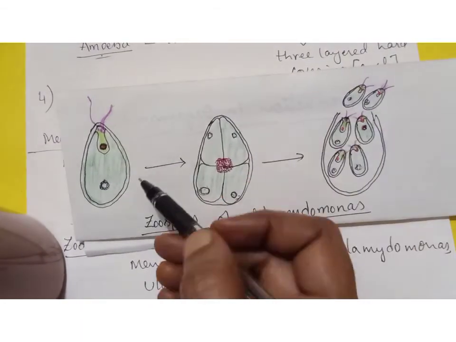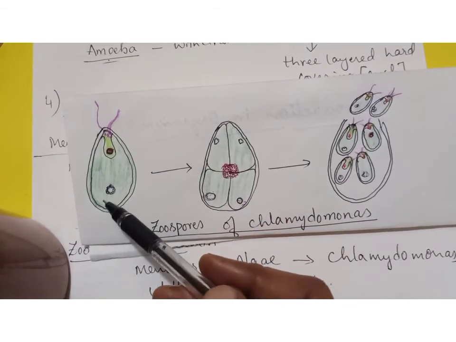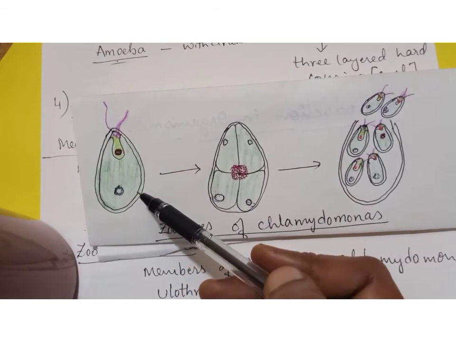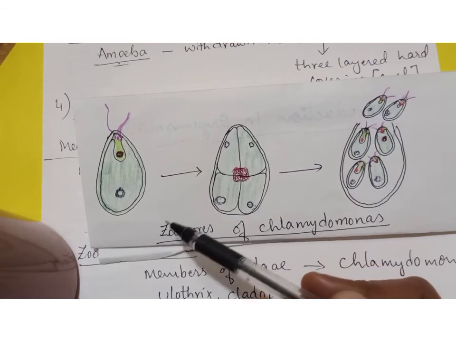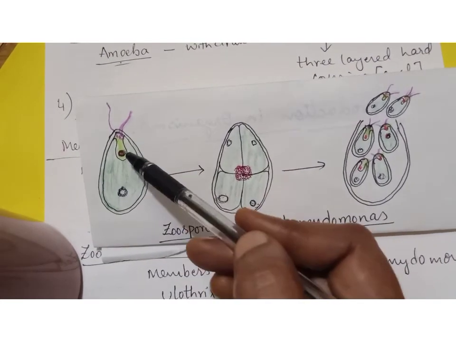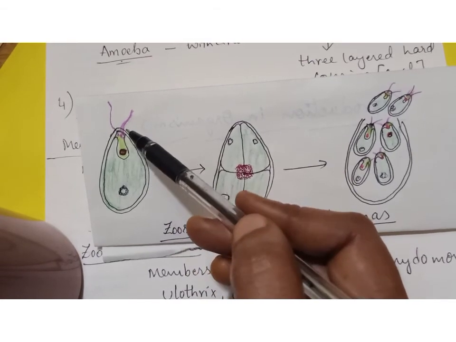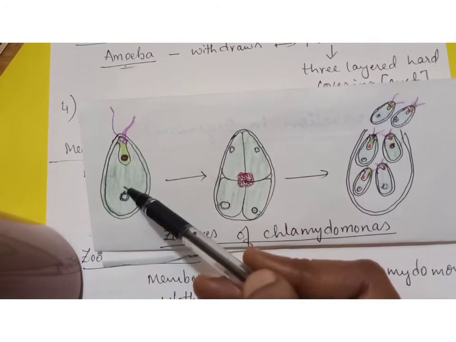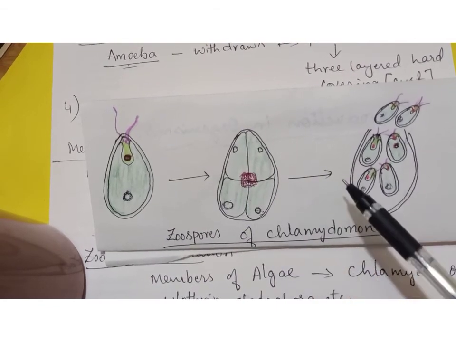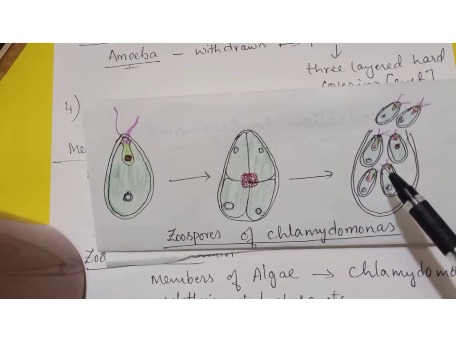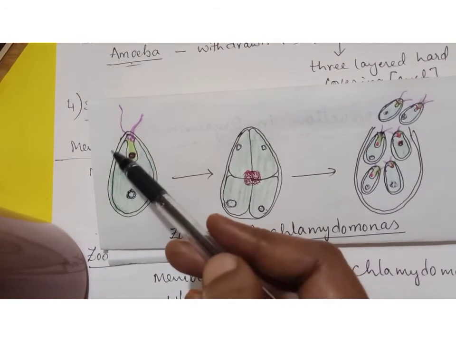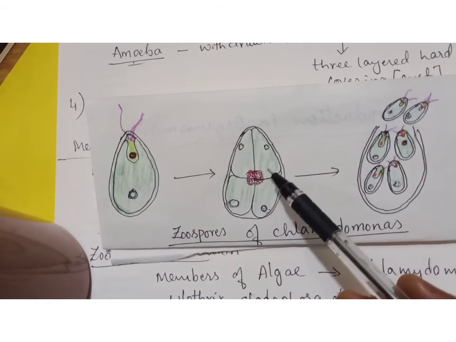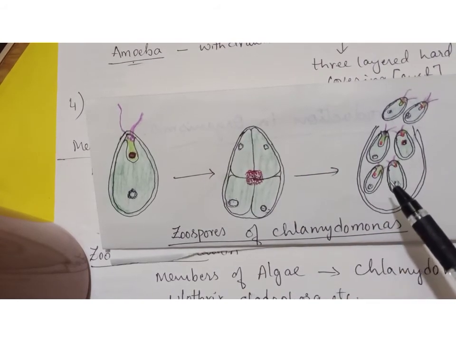So Chlamydomonas, this is the ultrastructure of the Chlamydomonas. Here the single cell itself is the body. During the asexual reproduction process, the Chlamydomonas, which has two flagella, gets its flagella detached, and then the protoplasmic content within the Chlamydomonas aggregates to form spore-like structures, and these spores are called zoospores. The protoplasmic content aggregates and then undergoes division, and each divided part forms a zoospore.